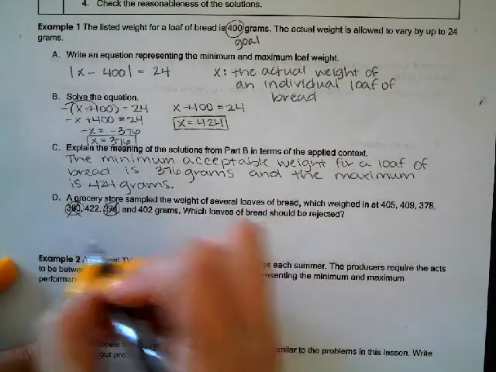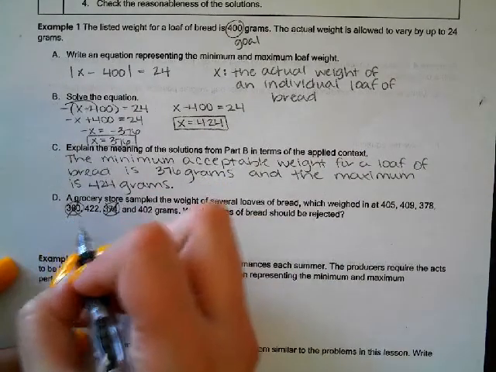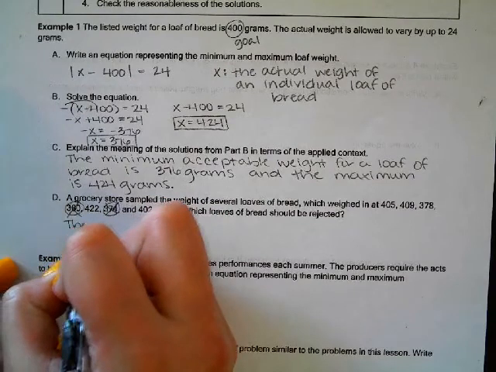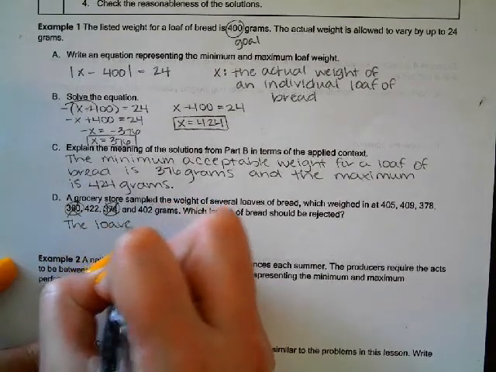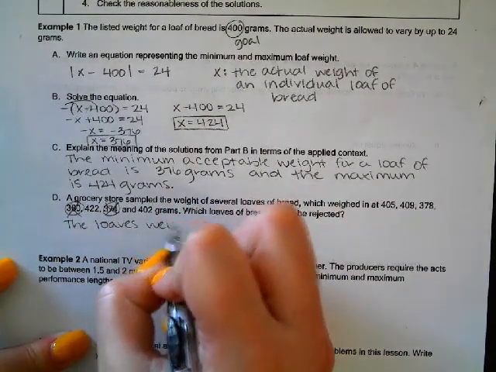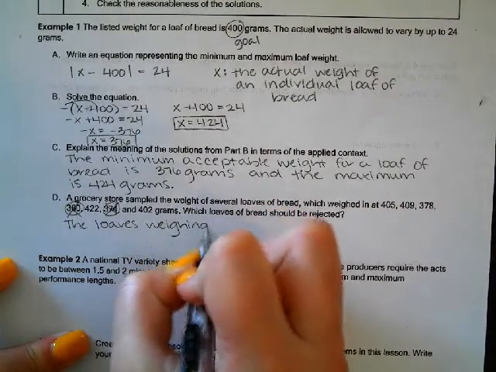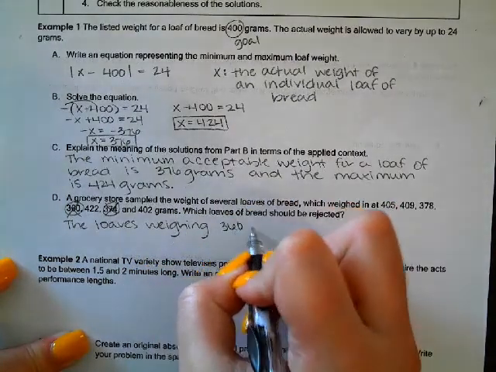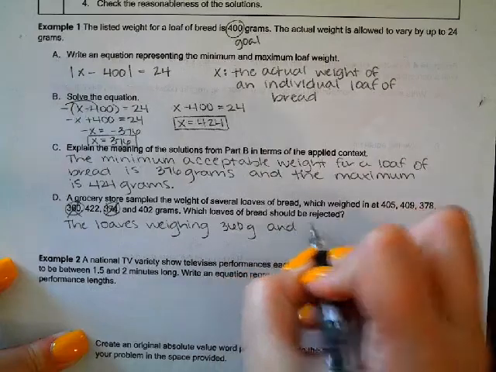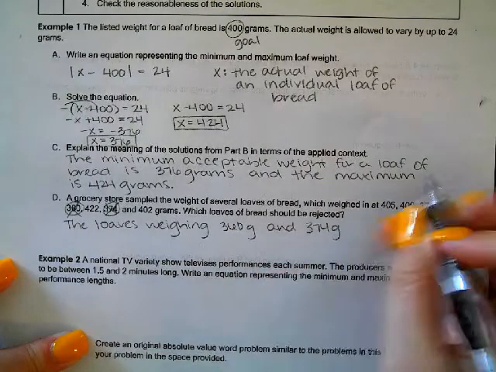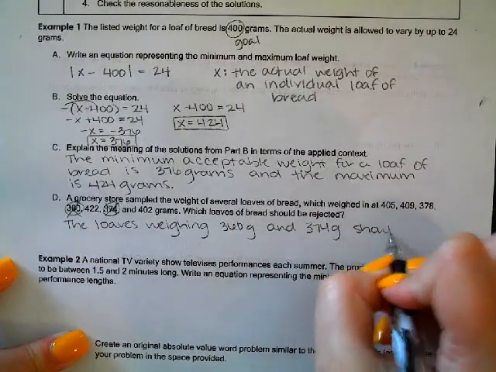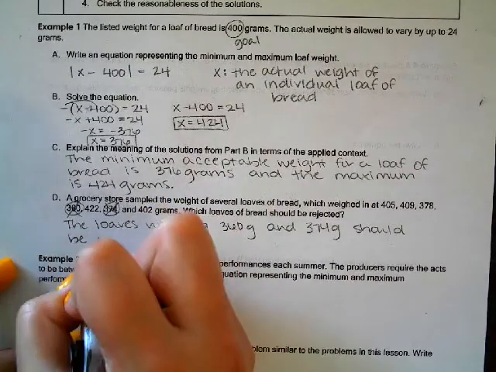So the loaves weighing 360 grams and 374 grams should be rejected. They're too small.